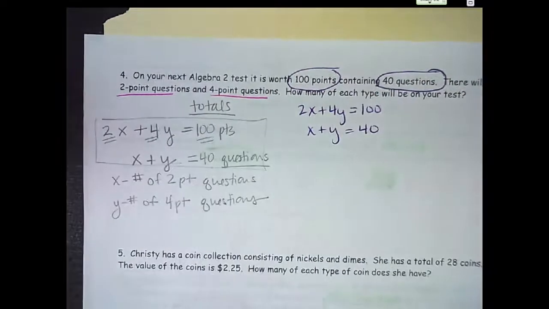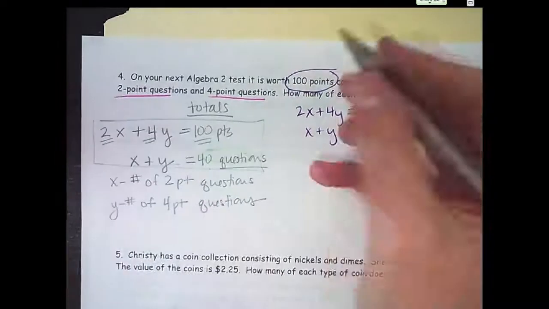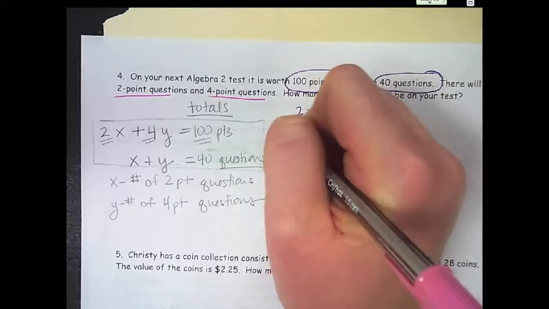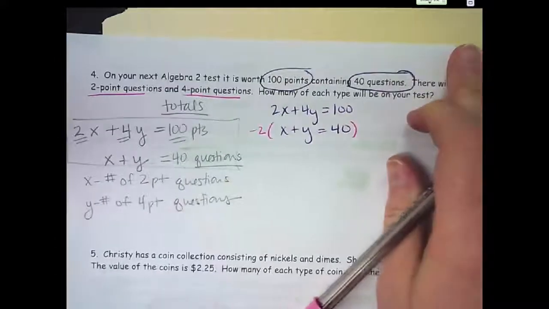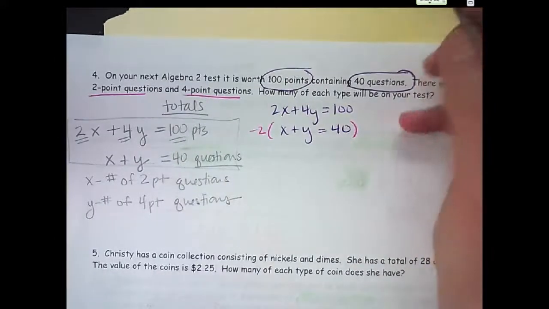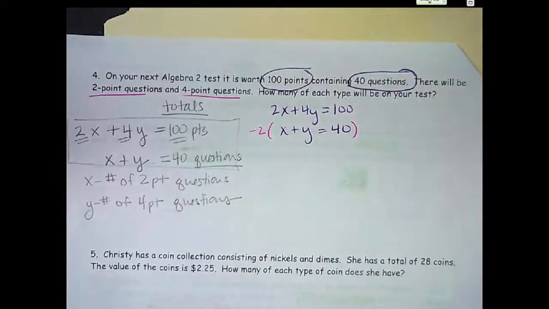And you can eliminate whichever one you want, it doesn't matter. I'll multiply this one by -2. So I want you to solve for X and for Y. Tell me how many 2-point questions, tell me how many 4-point questions.